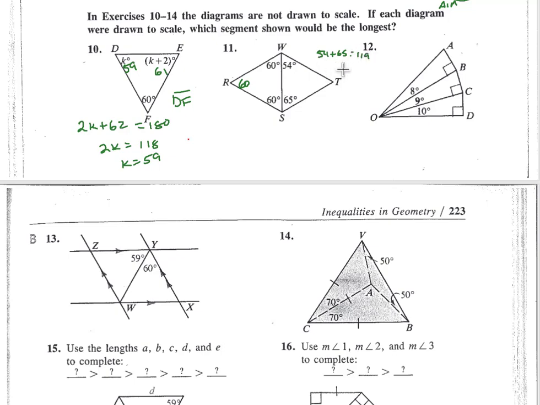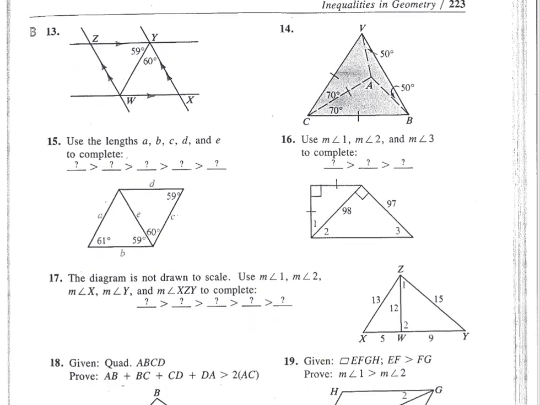Looking at number 11, in the left-hand triangle, there's a 60. In the right-hand triangle, we get a 61. And they want the largest side. WT is going to be the largest side because that's opposite the 65-degree angle. And looking at number 12, OD is the longest side.